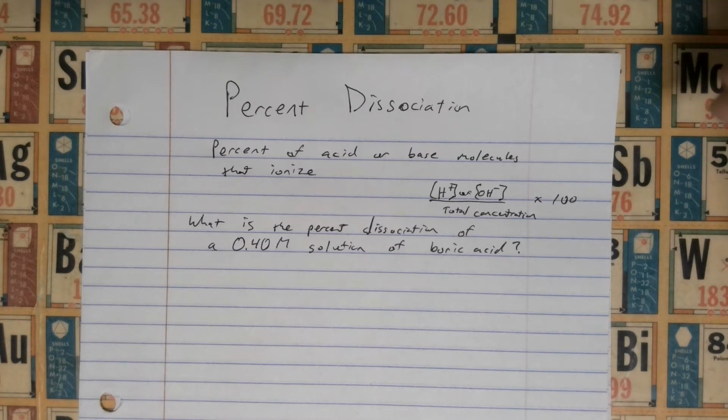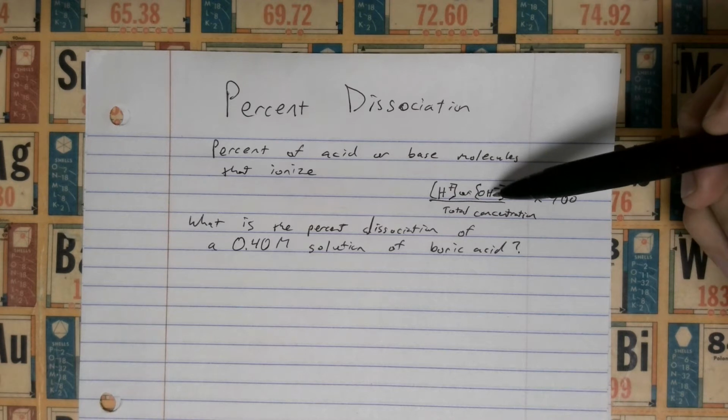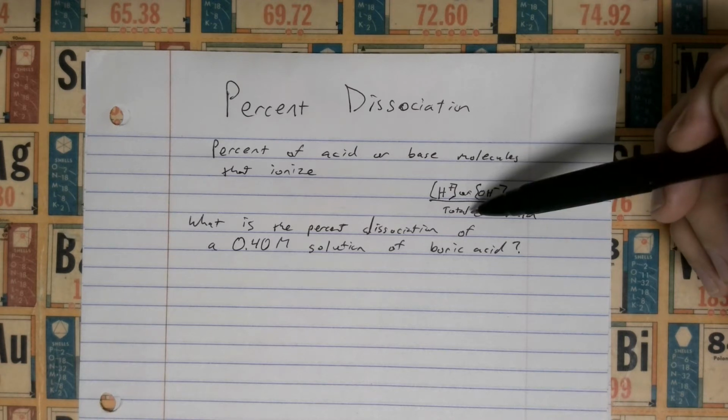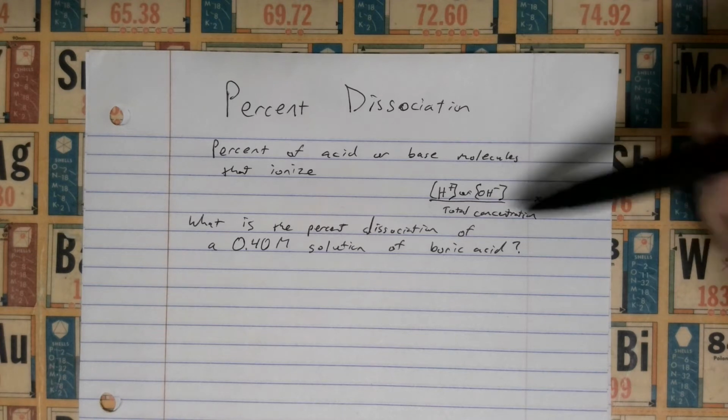So the way we find this, and I know it's a little bit hard to read, is the H plus or OH minus concentration divided by the total concentration, or the initial concentration, times 100.